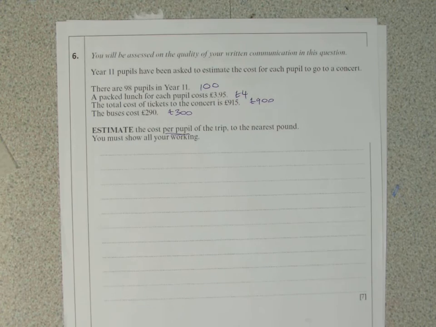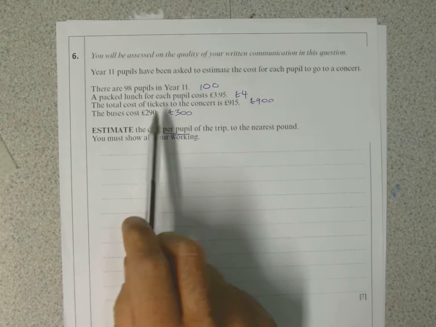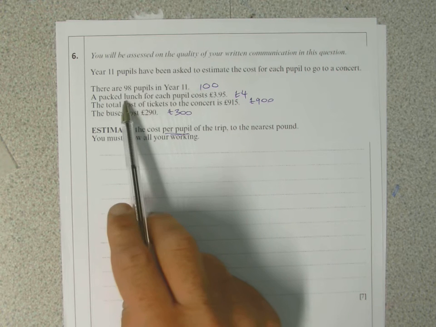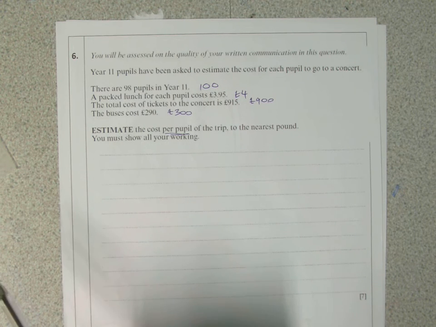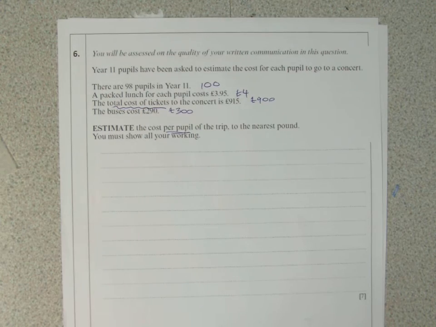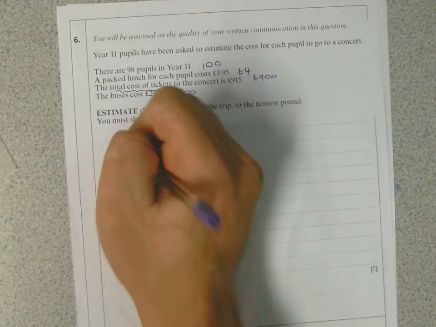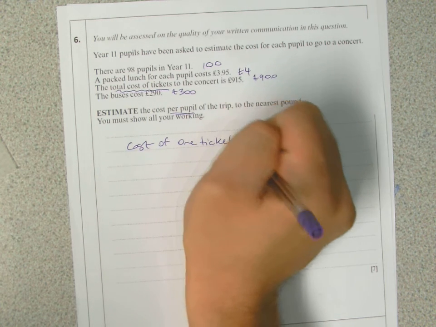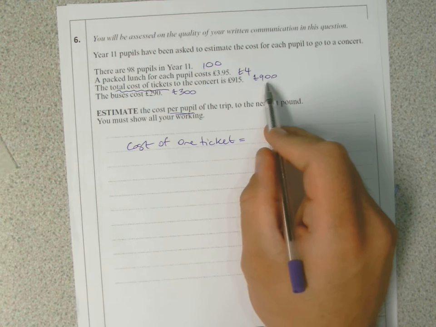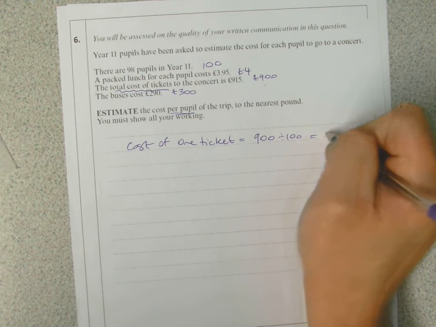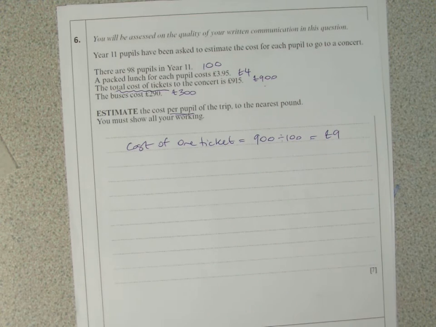Okay, so we need to work out the cost per pupil. How much it's going to cost for each pupil. Now, 100 pupils, of course, they're each going to have packed lunch, which costs £4. But this isn't the total cost of the ticket. So this is the total cost for all the pupils. It's 900. So the cost of one ticket we could work out. It's £900 for all of the tickets. So if we divide it by the 100 pupils, that comes to be £9. That's how much one ticket approximately costs.